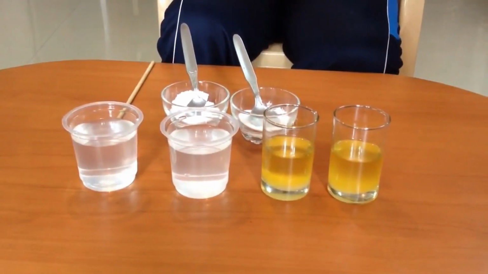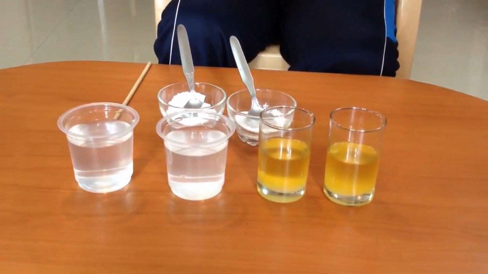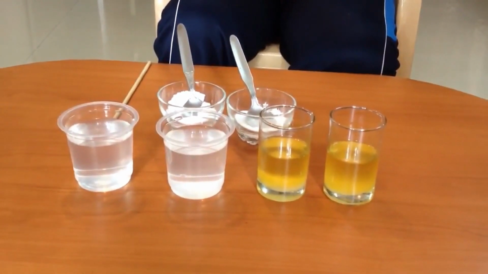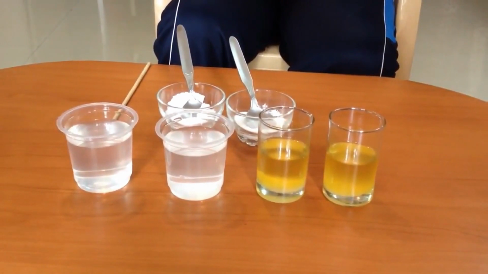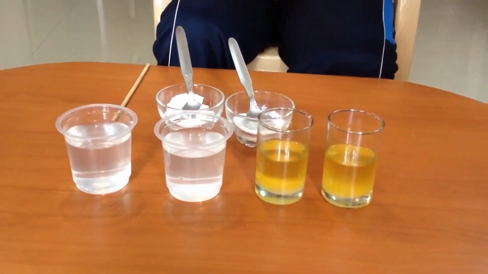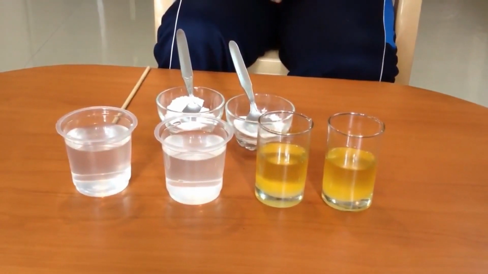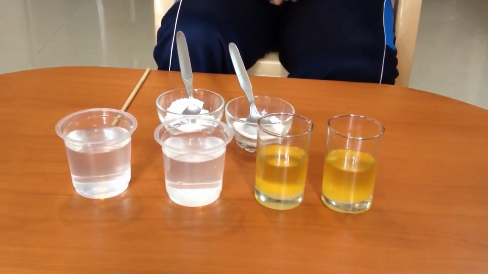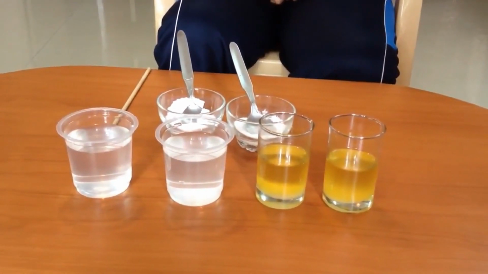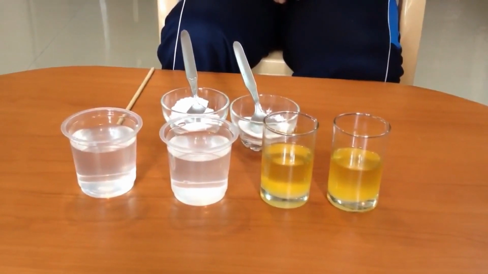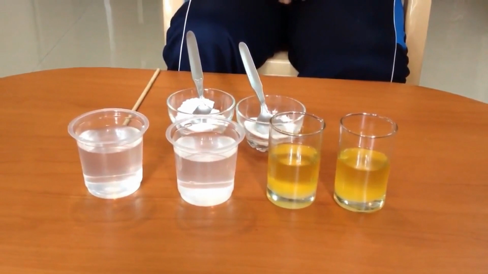Why does it dissolve? It is because water is made up of some positive atoms of hydrogen and some negative atoms of oxygen. Hence, they attract other substances to dissolve in them. That is why we call water the universal solvent. Hope you have enjoyed this illustration.